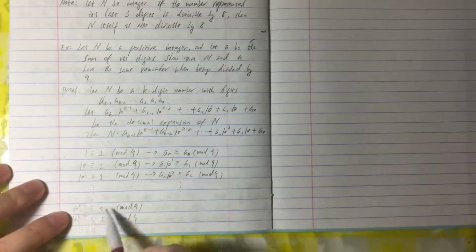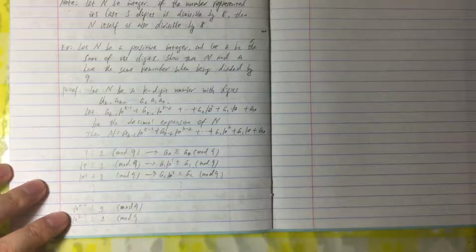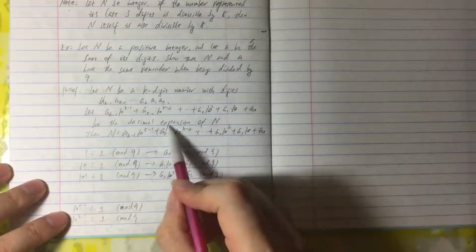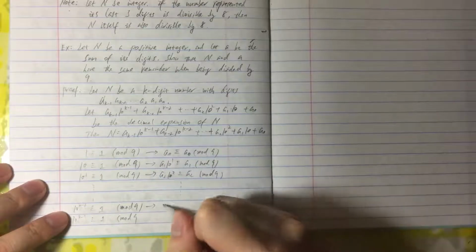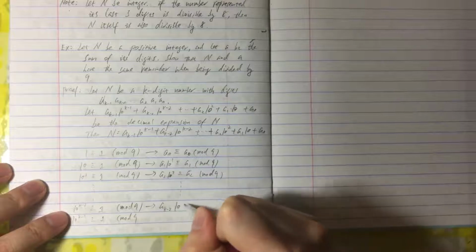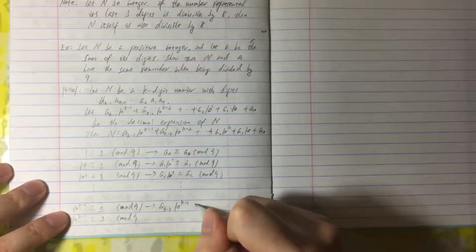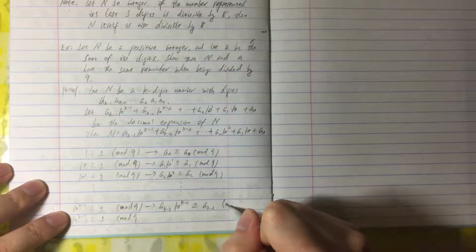Continuing here, for 10 to the power of k-2 congruent to 1, mod 9, if I multiply both sides by a_{k-2}, then I have a_{k-2} times 10 to the power of k-2 congruent to a_{k-2}, mod 9.